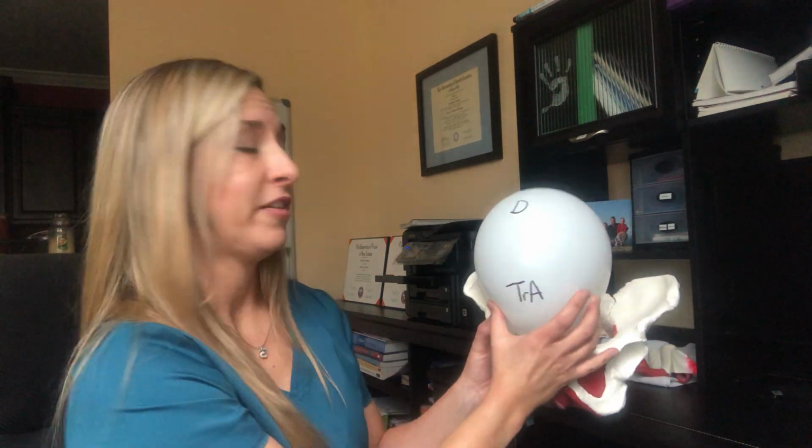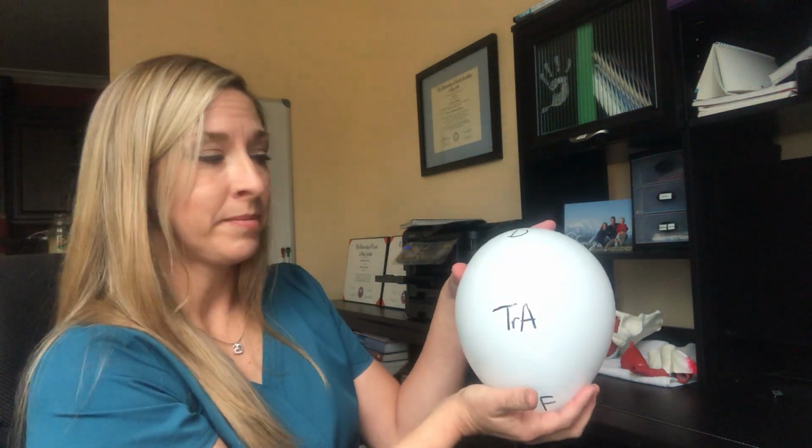The pelvic floor muscles are also involved with stability and posture. Our pelvic floor muscles contract before almost every movement that we perform to assist with that core stabilization. Pelvic floor muscles are involved with respiration. So I have my balloon labeled here. I'm going to take it off of here for just a moment. Our pelvic floor muscles sit at the bottom here.